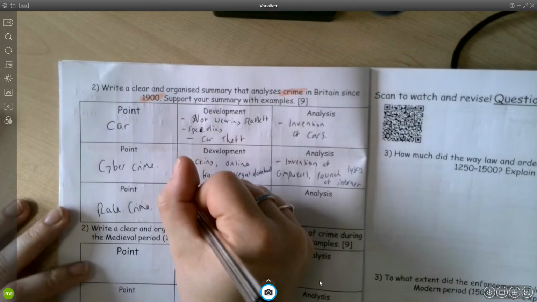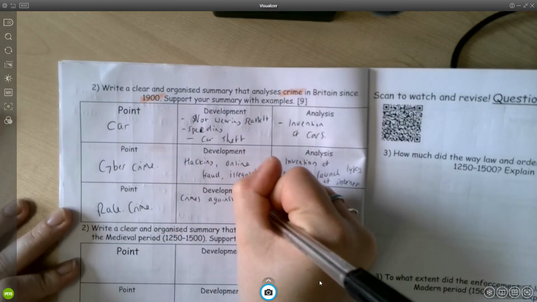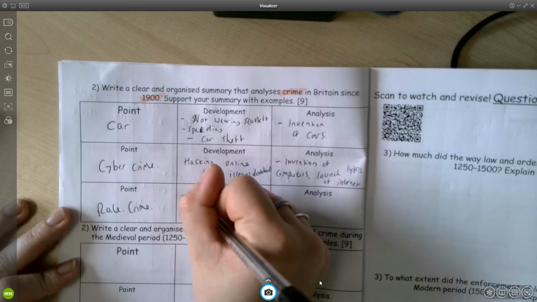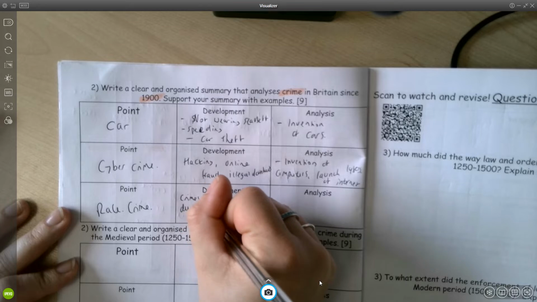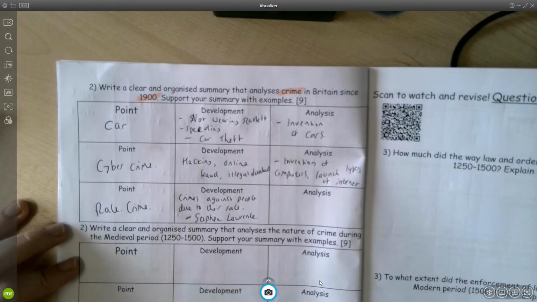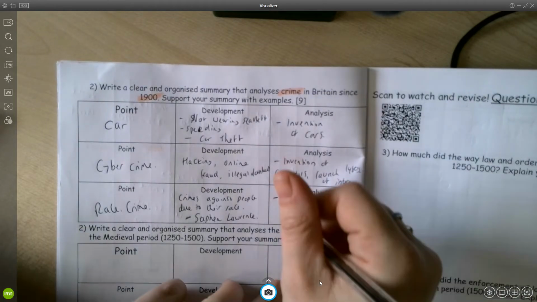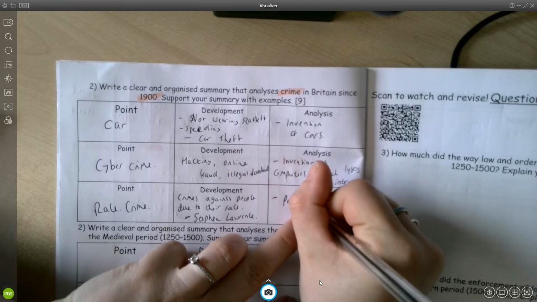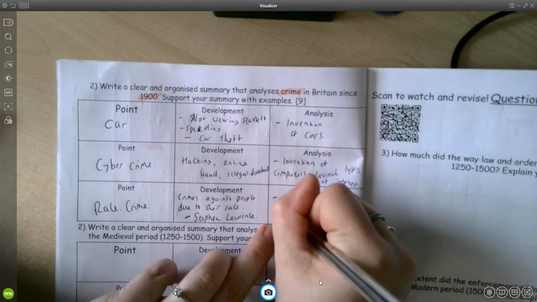and this is crimes against people due to their race. Let's get a specific example in there. So for example, you could talk about the murder of Stephen Lawrence. And again, the analysis. Why is this crime occurring? Post-war migration creates tension.